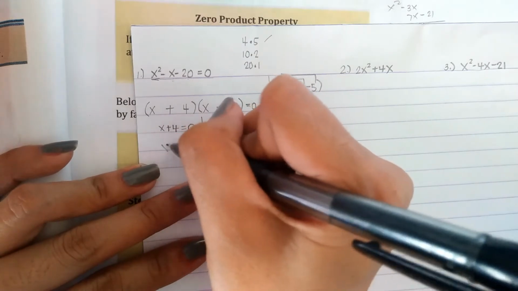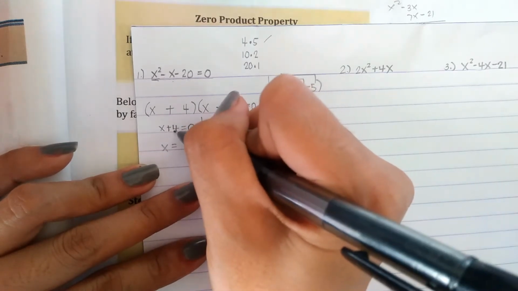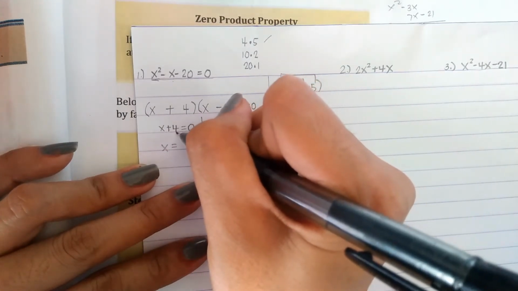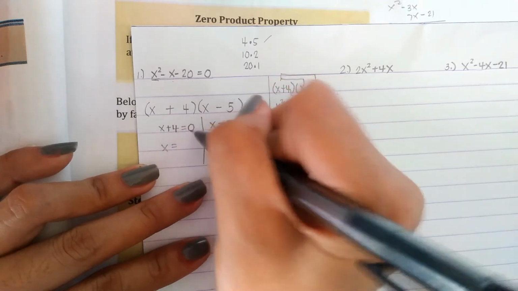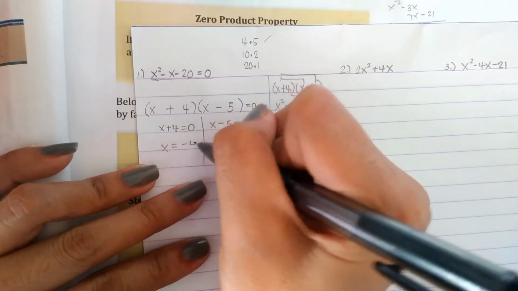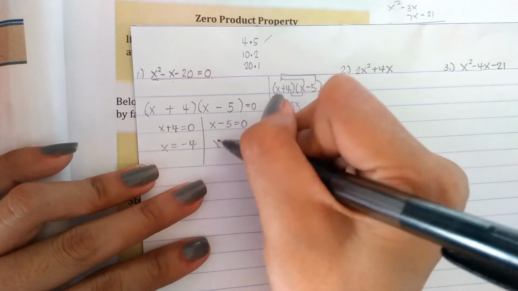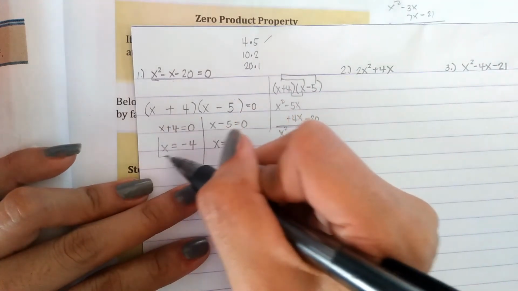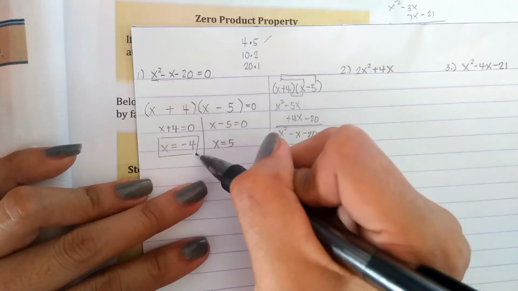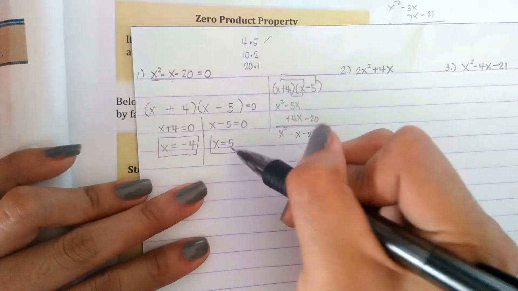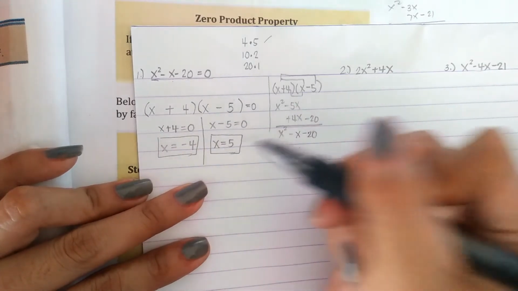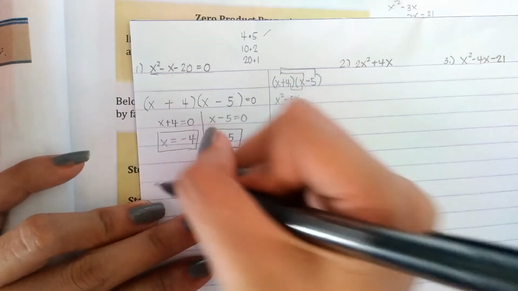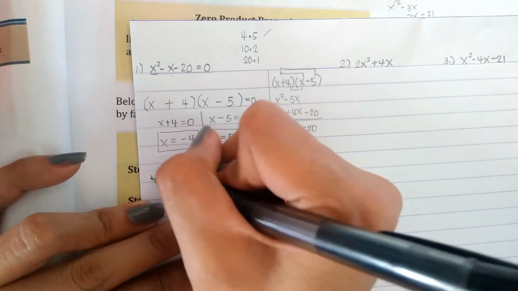Then, to solve for x, transpose the 4 to this side, so this will be negative 4. And the other one, positive 5. So we have here our x.